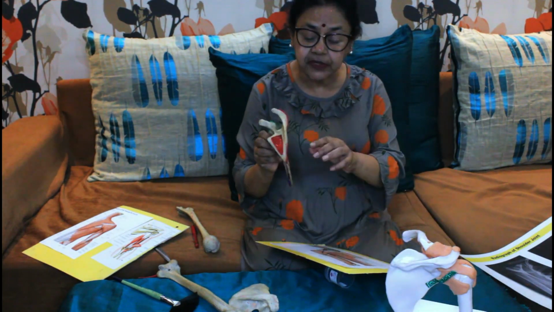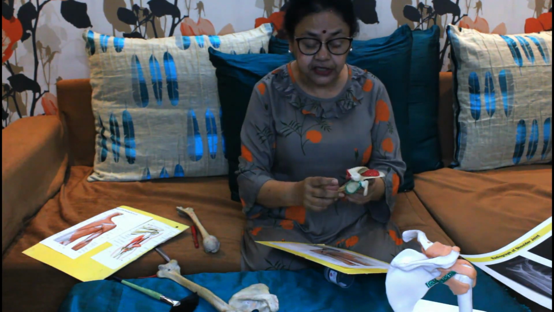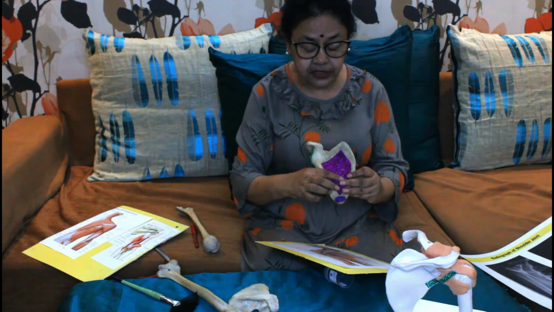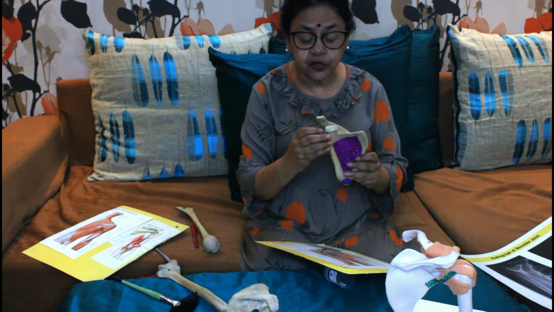So all these muscles, supraspinatus, infraspinatus, teres minor and subscapularis, form a strong bondage over the shoulder joint, and that makes the stability of the shoulder joint, and these are known as the rotator cuff muscles. So this finishes the shoulder joint. Now the clinical anatomy of this joint. Why is this joint so important?